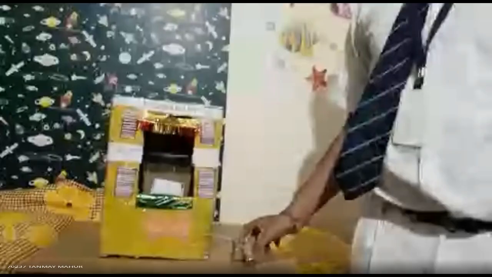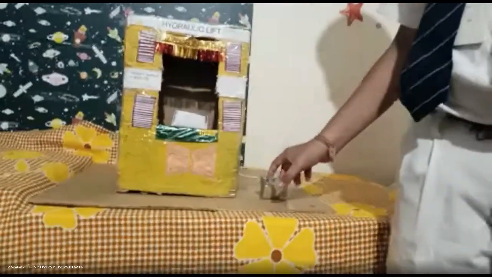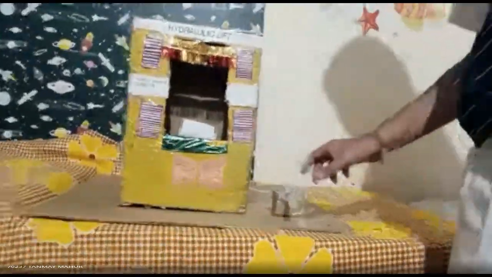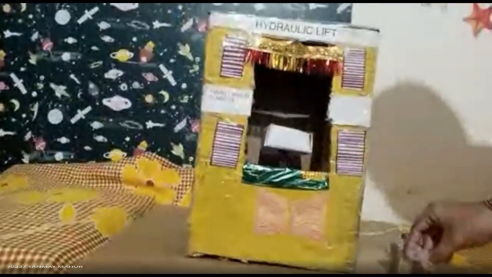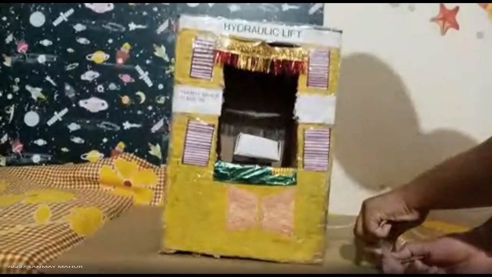Pascal's law states that when we apply force to an enclosed fluid, it distributes itself in all directions. In this, force is applied in the syringe. When we push the syringe, the lift goes up, and when we pull back, the lift goes down. Thank you. Have a nice day.